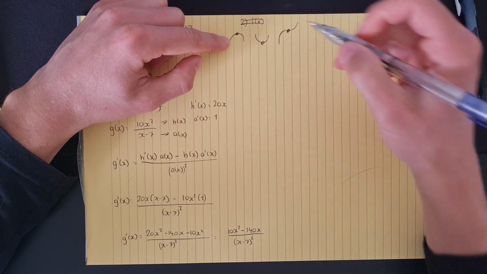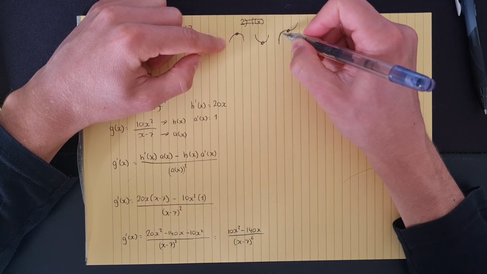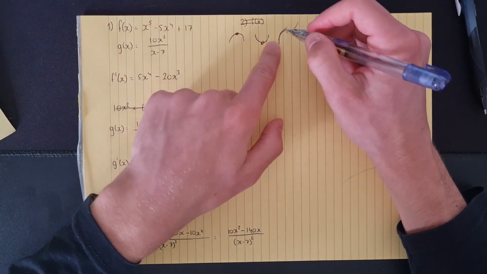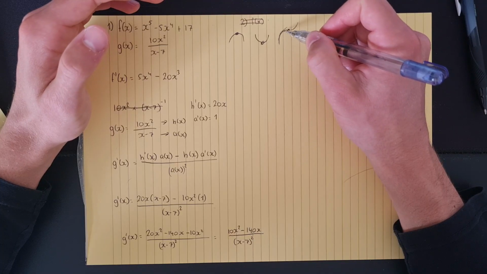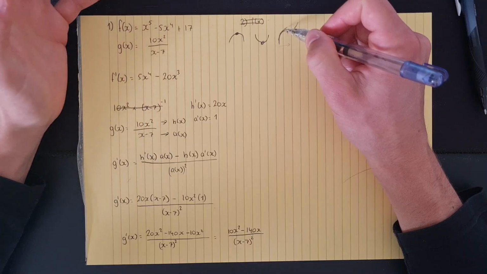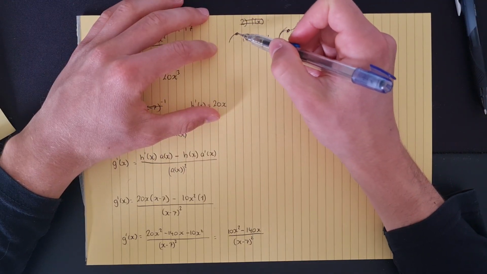Because if we were looking at it here, for example, this right now is looking like it's going to be a local maximum, okay? We can see that the gradient of the tangent to the curve, as we're increasing along the x-axis, is becoming less and less. So it's giving us signs that it's going to be a local maximum.